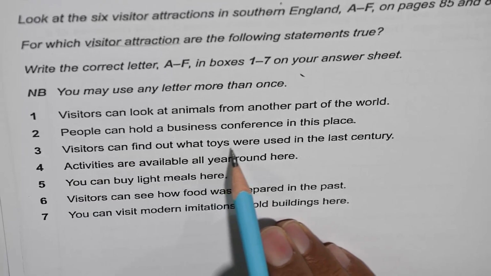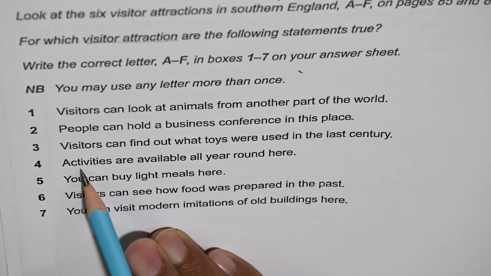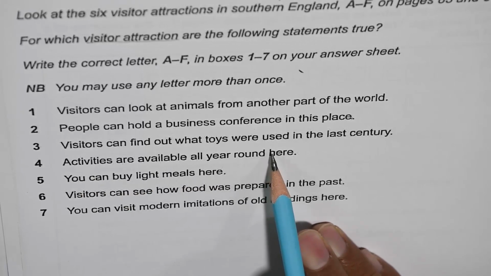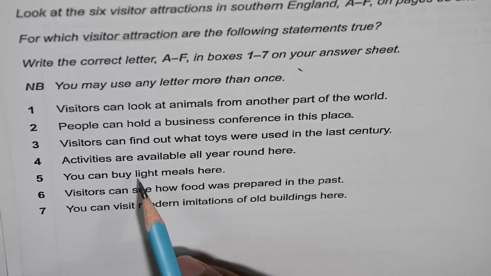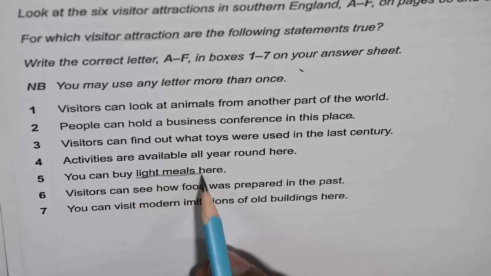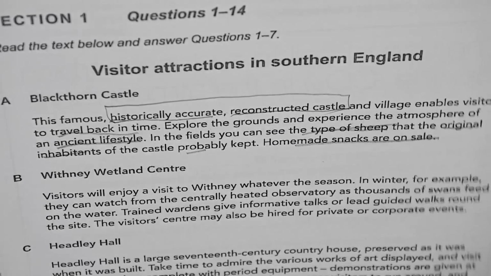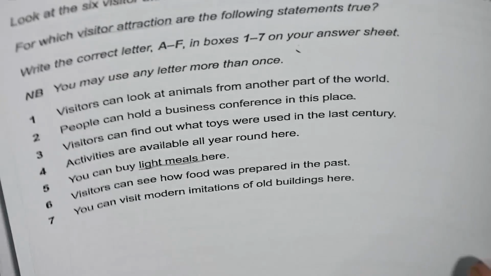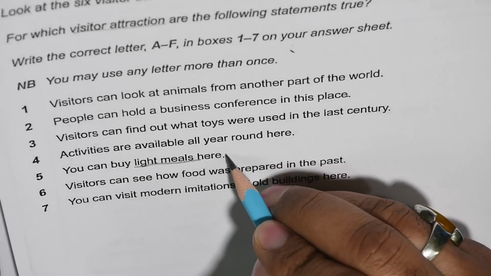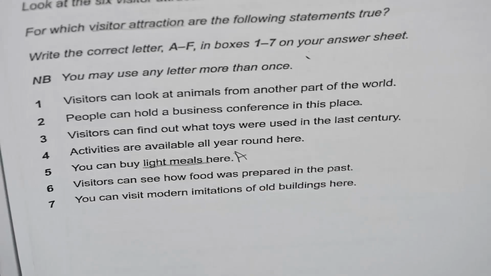Visitors can find out toys. No, they didn't talk about toys. Activities are available all year round here. No. You can buy light meals. Yes, why not? Light meals, because there they have used the word homemade snacks are on sale. So in front of question number 5, we will write A.